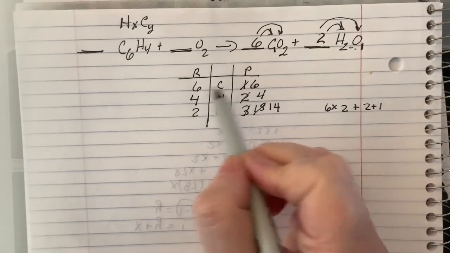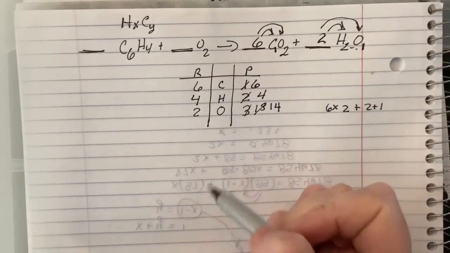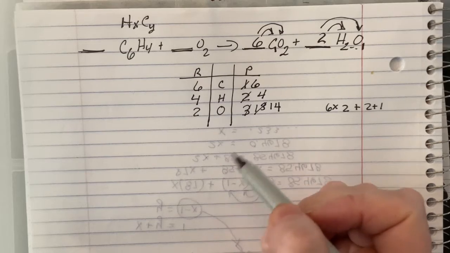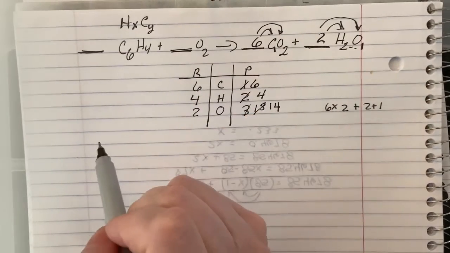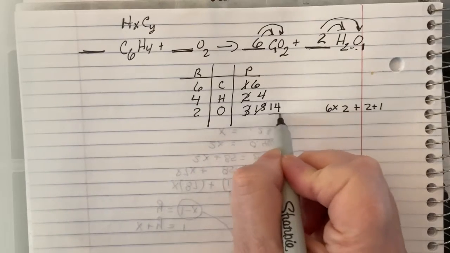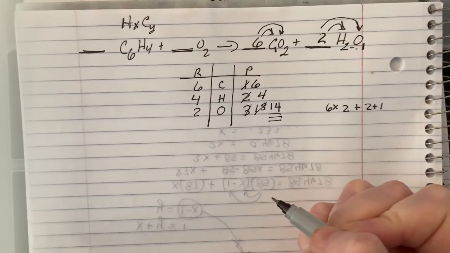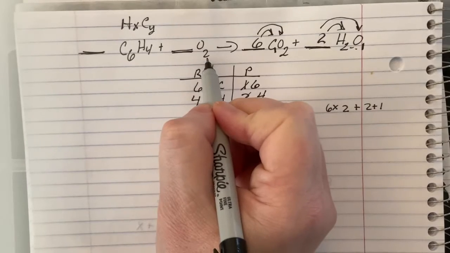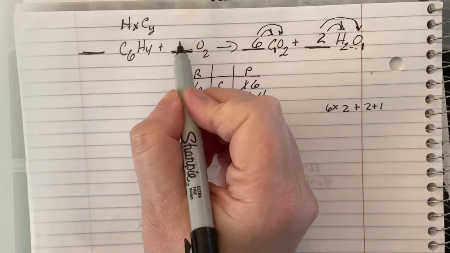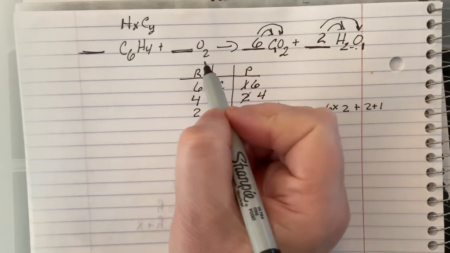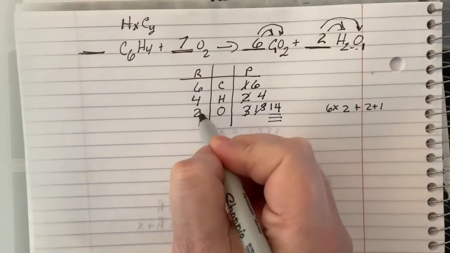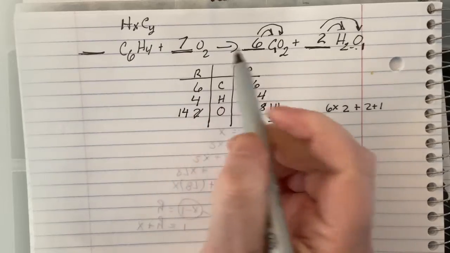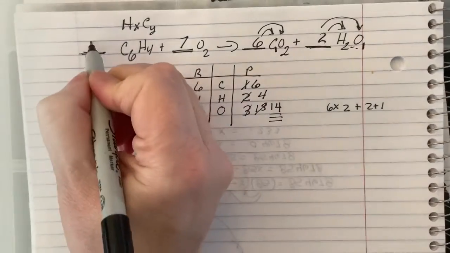So now our carbons are balanced, our hydrogens are balanced, and our oxygens are not balanced. And that's why we're going to do the oxygens last, because I only have 1 oxygen term over here. I have 14 oxygens, but there's a 2 there. So don't write 14 up there, because then it'll be 14 times 2, which would give you 28 oxygens on the left. It's 7 times 2 gives you 14. Okay? And then always go back and double check.